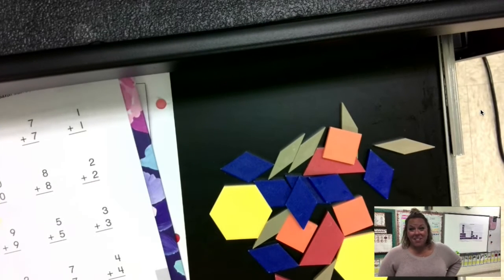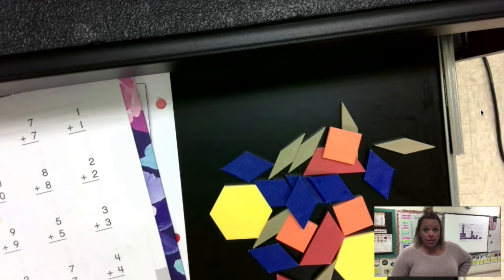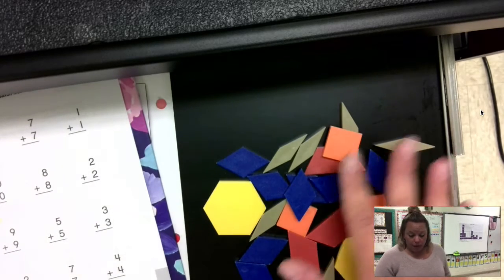Good morning, first grade. Welcome back to math today. Today we are going to be taking a look at pattern blocks. So for class today, you'll need to make sure that you have out your pattern blocks.